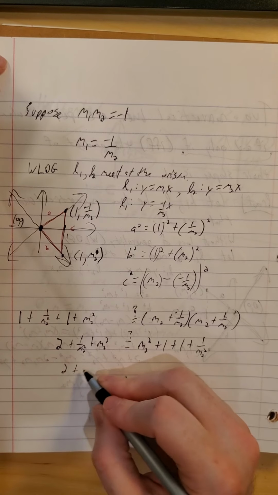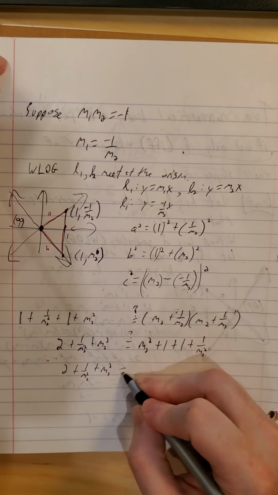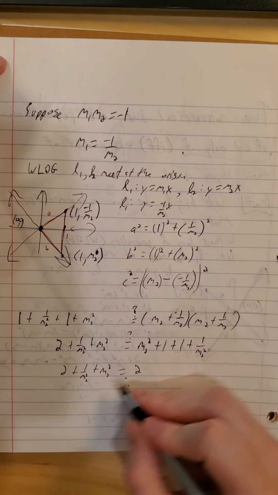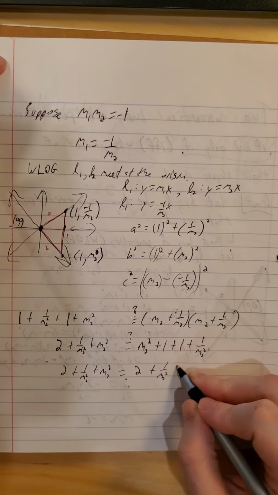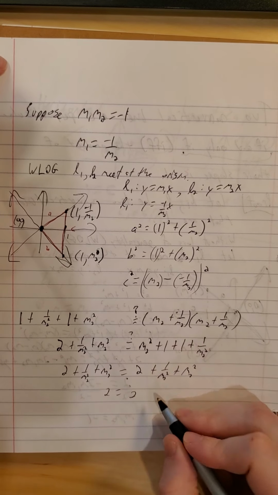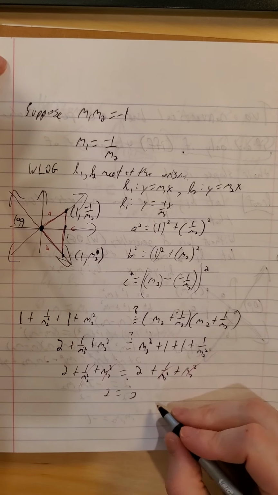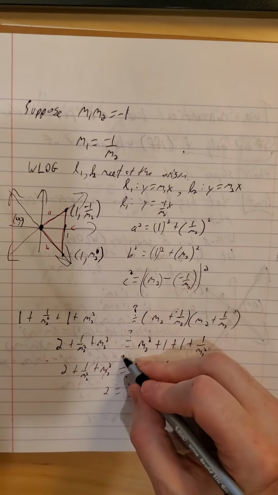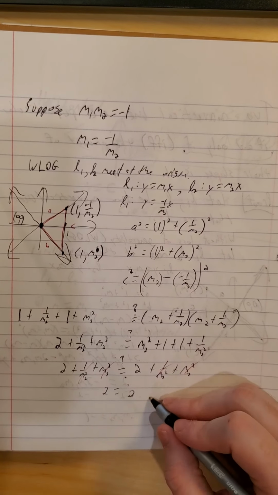So left-hand side, no more simplifying to be done. Just bring it on along. Right-hand side, 1 and 1, sure enough, there's our 2. We have our 1 over m2 squared, and we have our m2 squared. So you just get 2 equals 2 since both of those guys canceled out. We get a true statement then. This is an identity. This is always true.